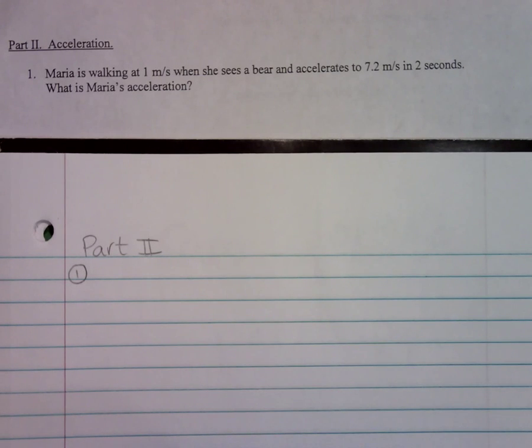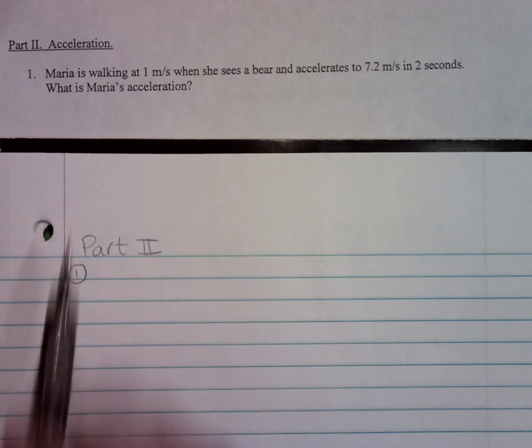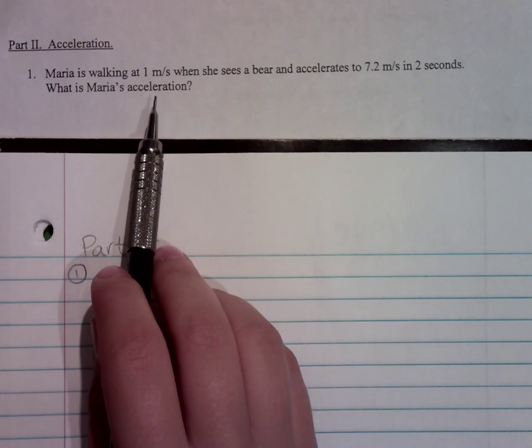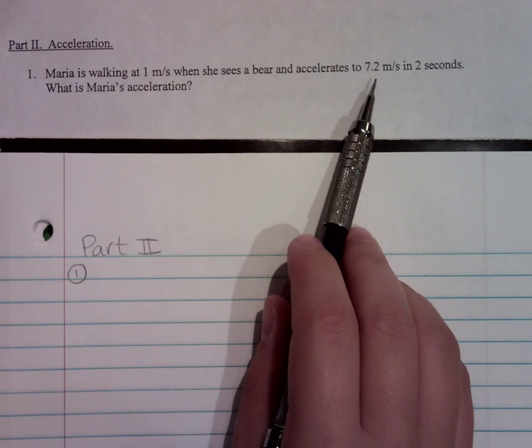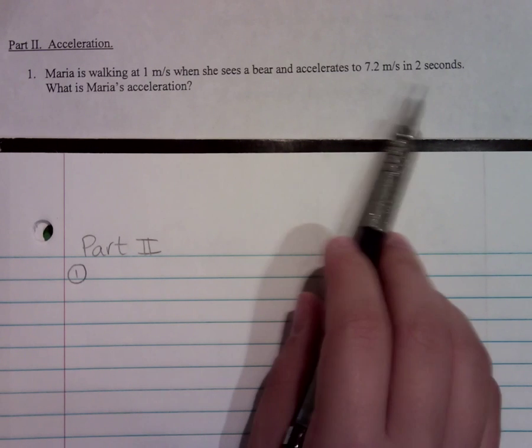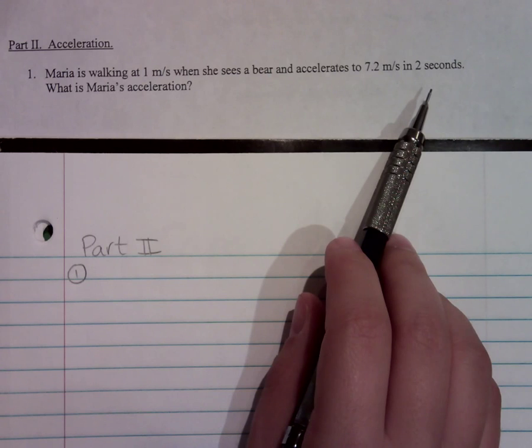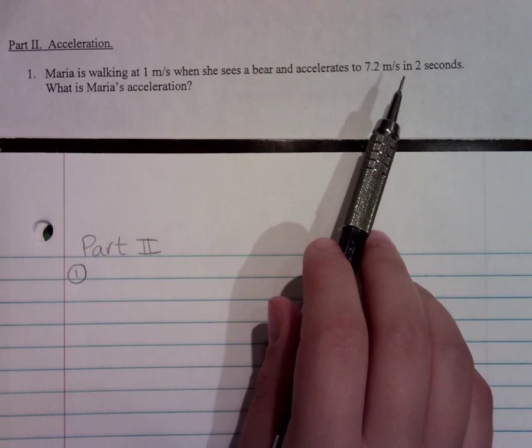Okay, moving on to part 2. Acceleration. Maria is walking at 1 meter per second when she sees a bear and accelerates to 7.2 meters per second in 2 seconds. What is Maria's acceleration?